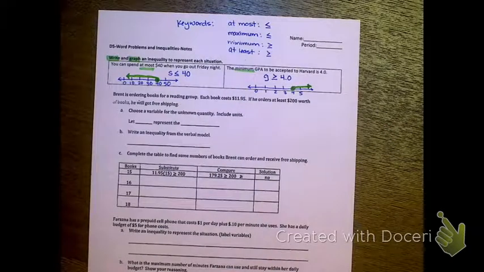So if you ever see the words at least, that means the same thing as minimum, all right? Okay. Any questions so far on the 2 examples we did? Okay, all right. Let's look at this next part, okay?